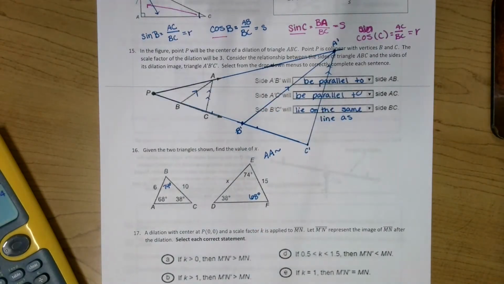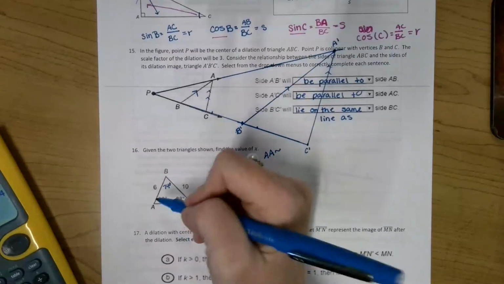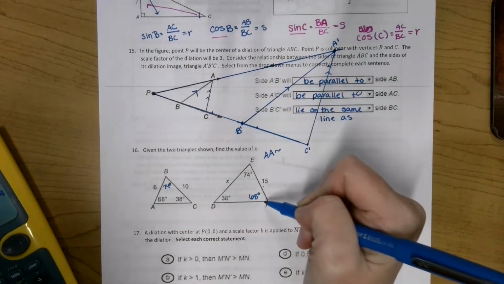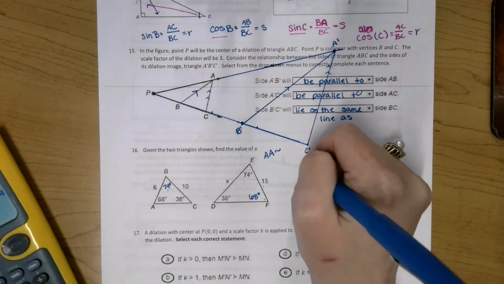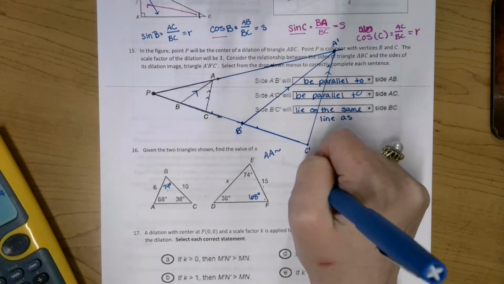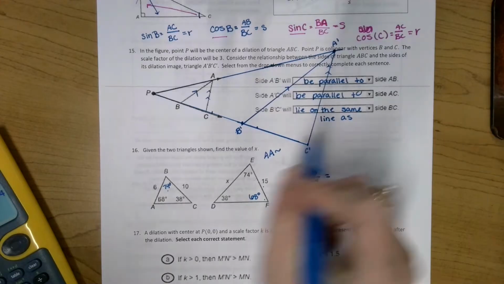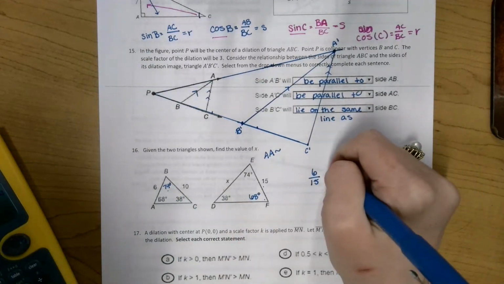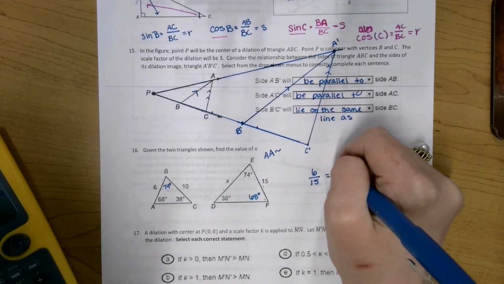All right, so let's figure out what x is. So 6 lies between 68 and 74. 15 lies between 68 and 74. So 6 and 15 are proportional. Okay, 10 is between 74 and 38. X is between 74 and 38. So this is going to be 10 over x.